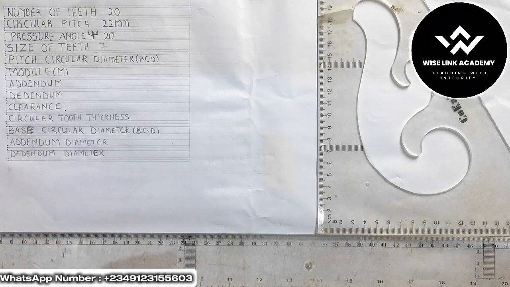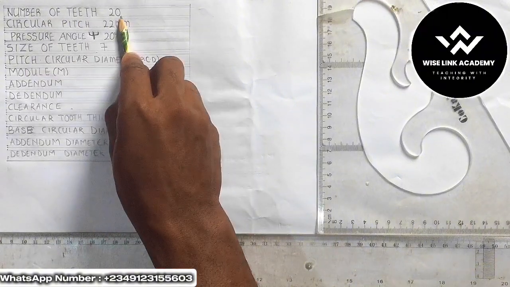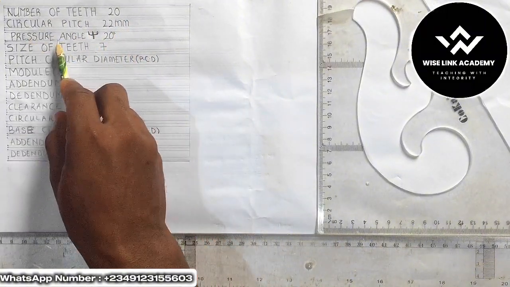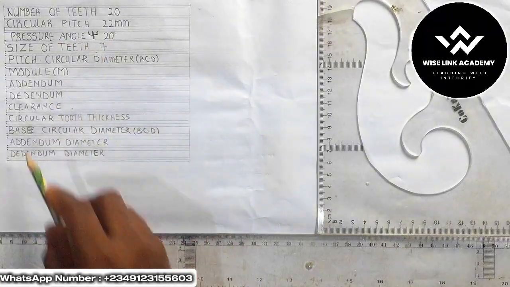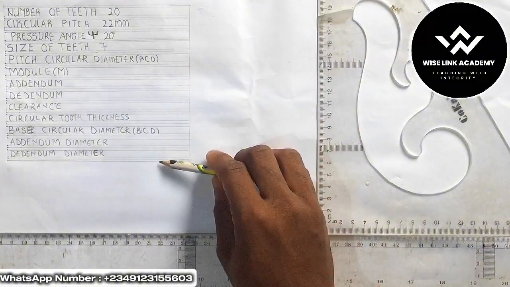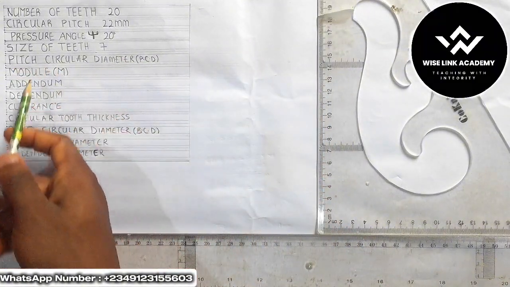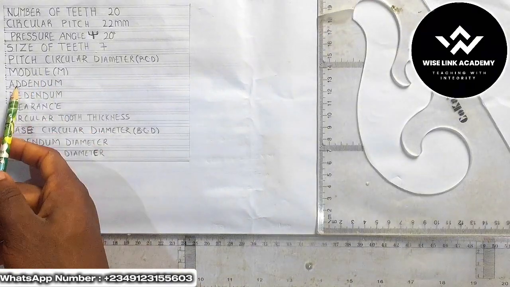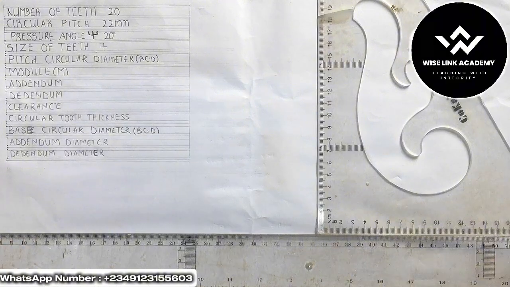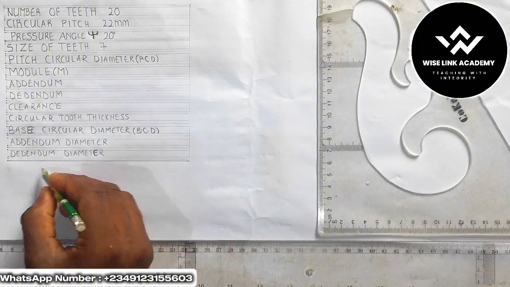In this question, we are given just 4 parameters. We are given the number of teeth is 20, circular pitch 22 millimeter, pressure angle that's 20 degrees, and size of teeth is 7. So we need to get all the other parameters. We need to know the pitch circular diameter, the value of module, addendum, dedendum, clearance, and all the likes here. So my first task now is to start calculating.